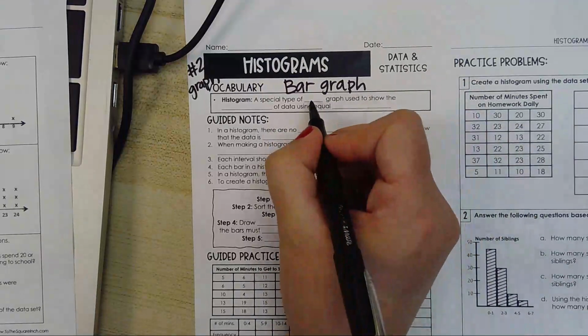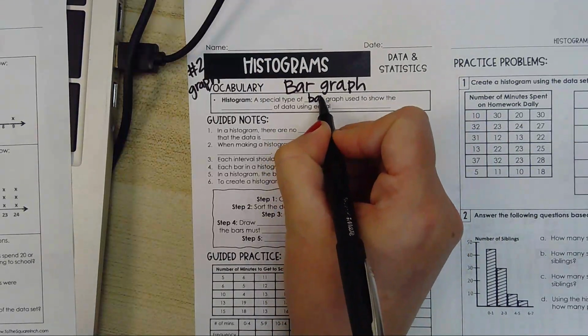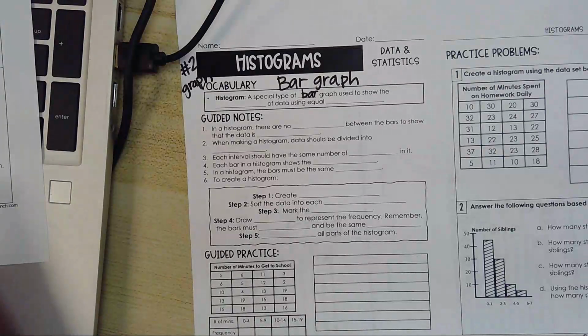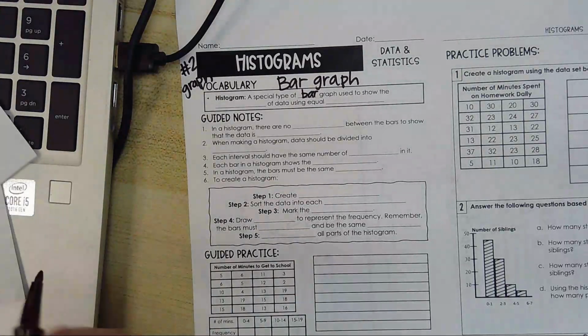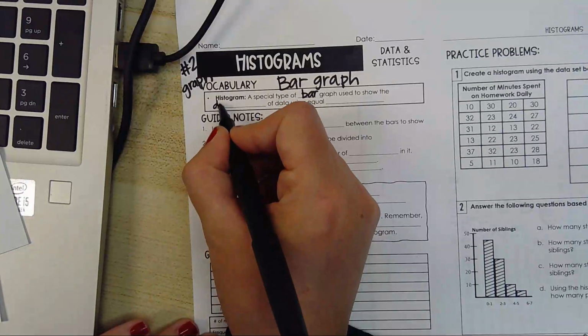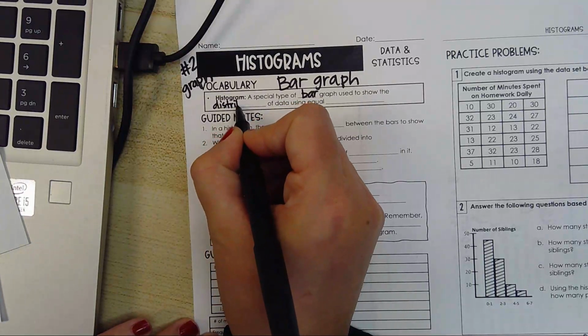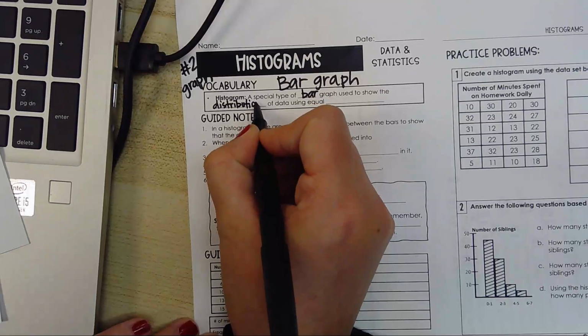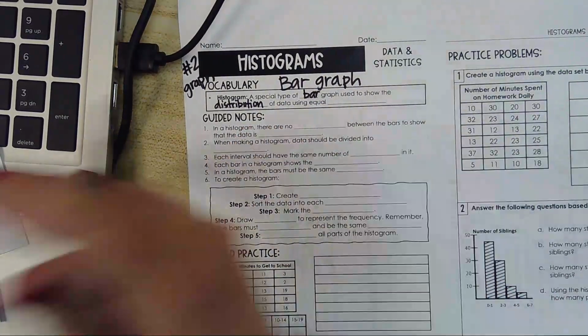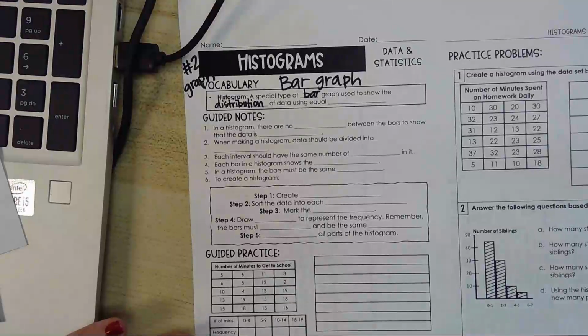A special type of bar graph used to show the distribution of data using equal, now in 2nd grade they use the word sections, equal groups.